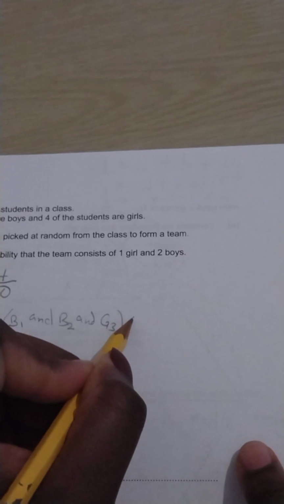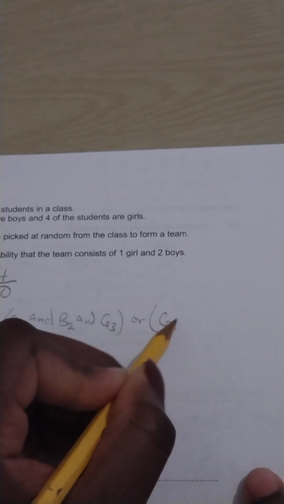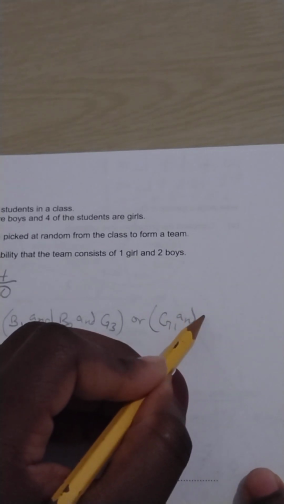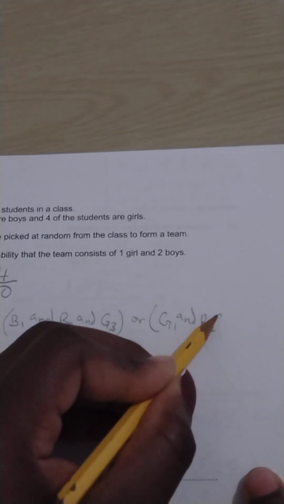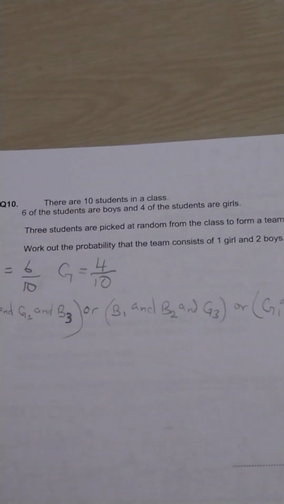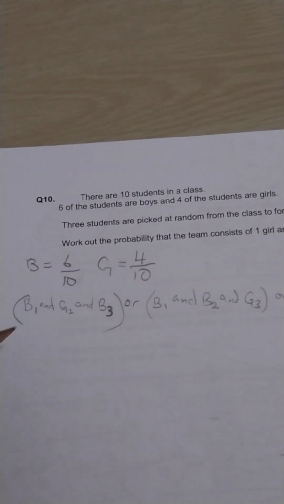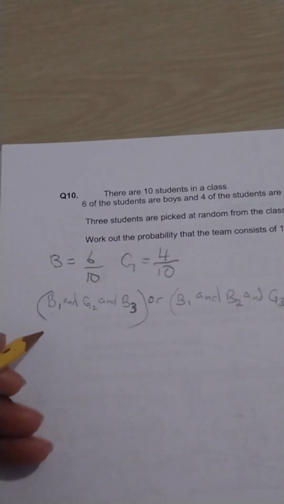Or they may have picked the girl first and then picked a boy and then picked the third person who is a boy. So either way, again, we have 2 boys and a girl, but we were not told the order in which they were picked, so we have to consider that. So if the first time they picked a boy, right, so probability of picking a boy the first time will be 6 out of 10.